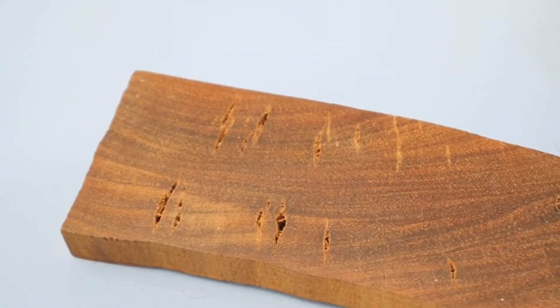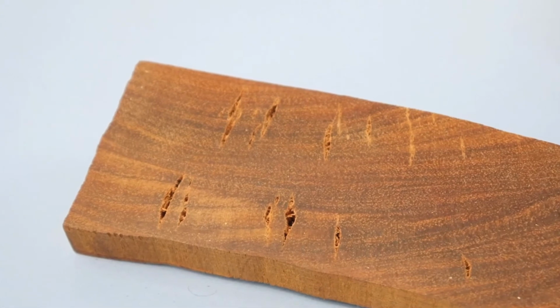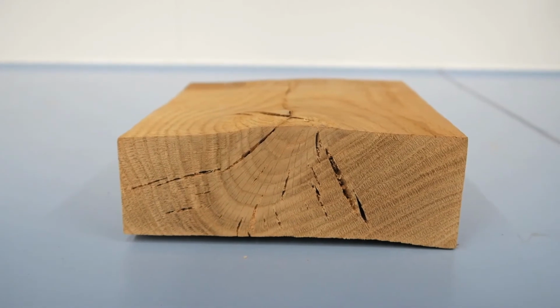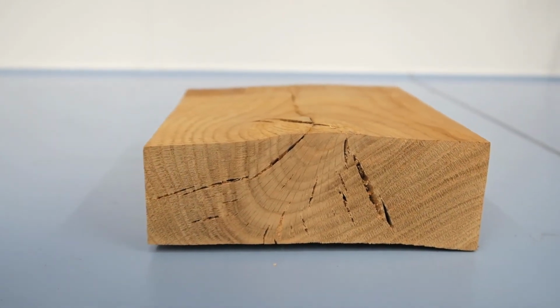Internal cracks caused by collapse are usually short and stocky, lens-shaped. Stress-induced internal cracks are narrow, elongated, and usually follow the wood rays.